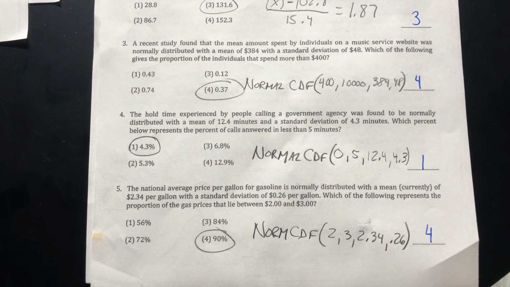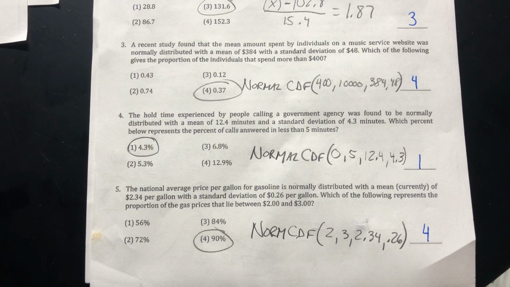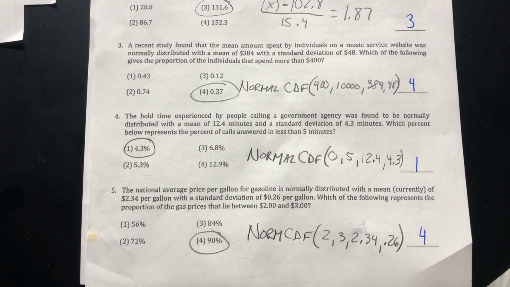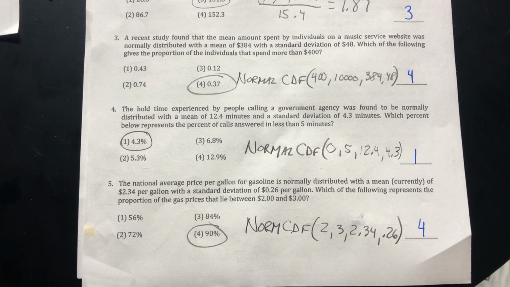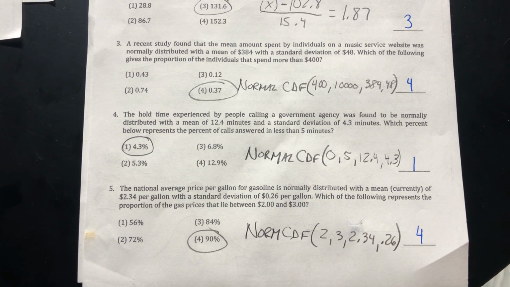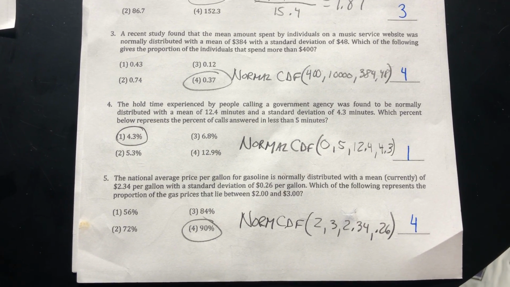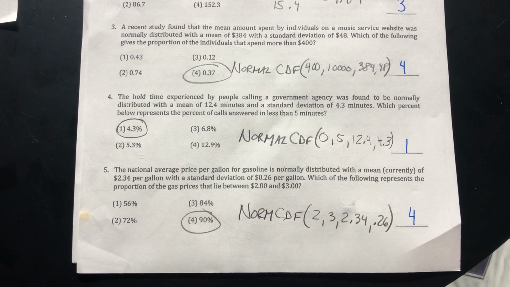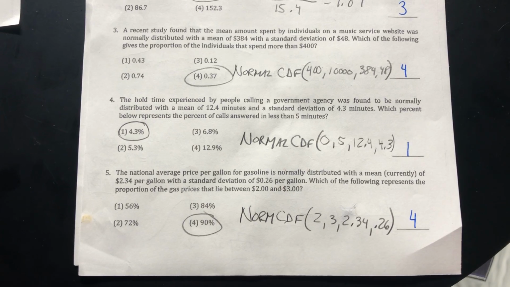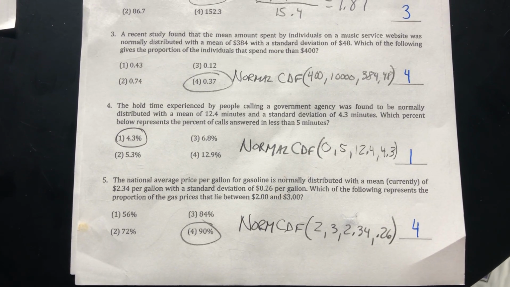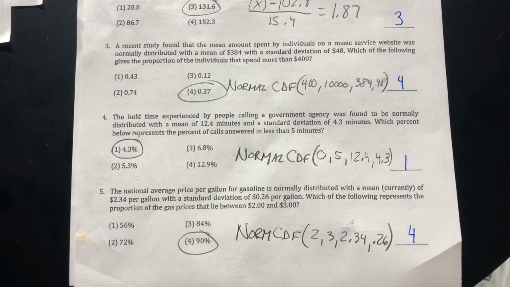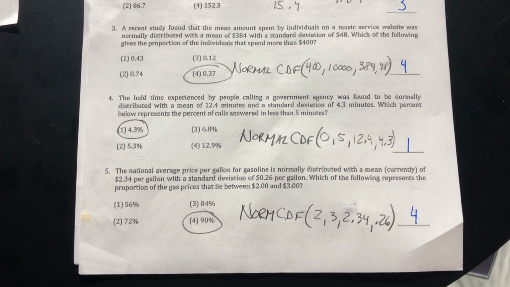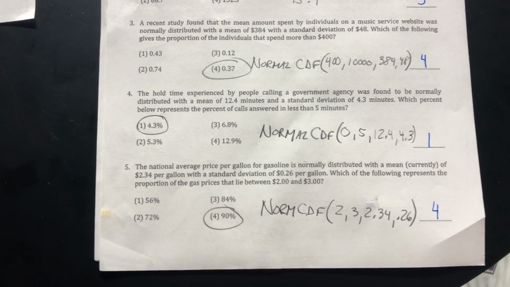So in question 3, a recent study found that the mean amount spent by individuals on a music service website was normally distributed. So that tells us we're going to use normal CDF with the mean of 384 and the standard deviation of 48. Which of the following gives the proportion of the individuals that spend more than $400? So more than $400, I did 400 as my low end, 10,000 as my high end. I then also have my mean and my standard deviation to get an answer of choice 4.